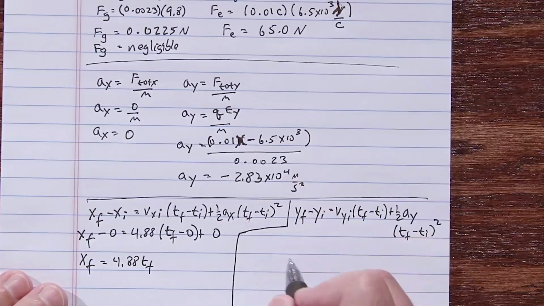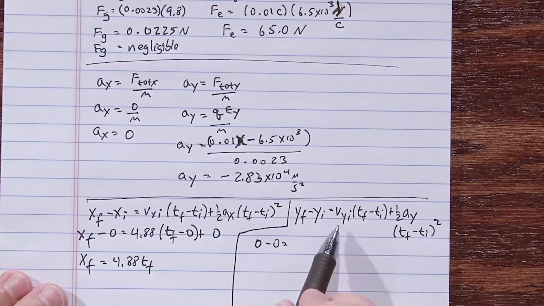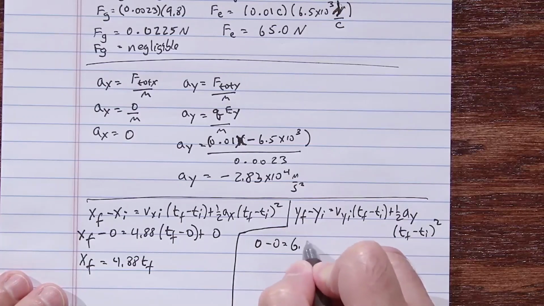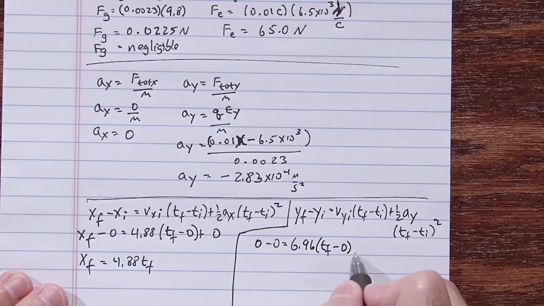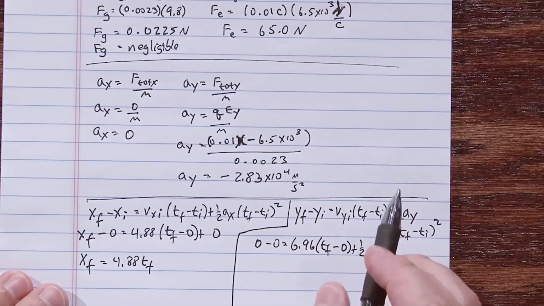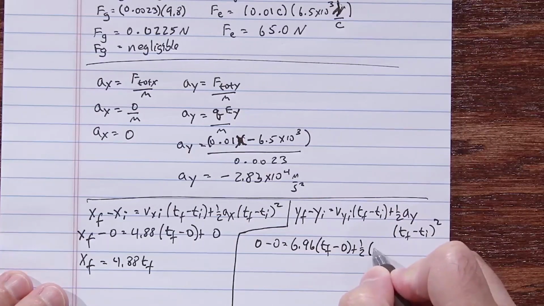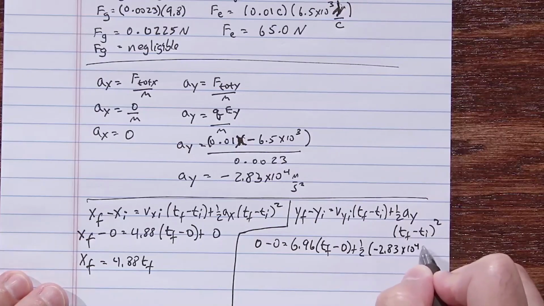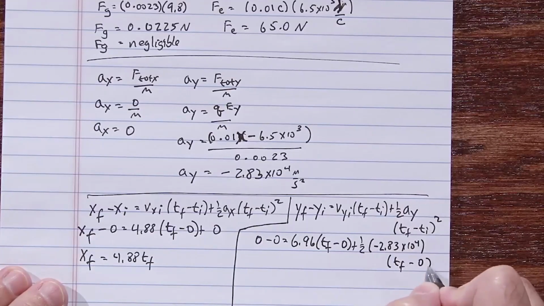Okay, well, let's substitute in for y final. y final is 0 minus y initial, which is 0, is equal to Vy initial, which is 6.96 times t final minus t initial, which is 0, plus 1/2 ay, which is negative 2.83 times 10 to the 4, times t final minus t initial, which is 0, squared.